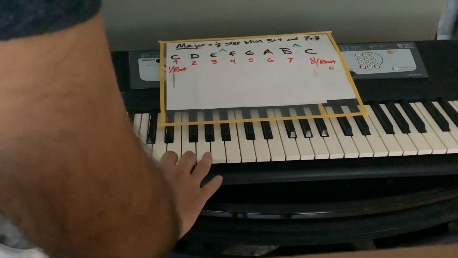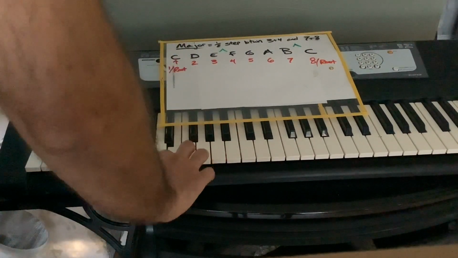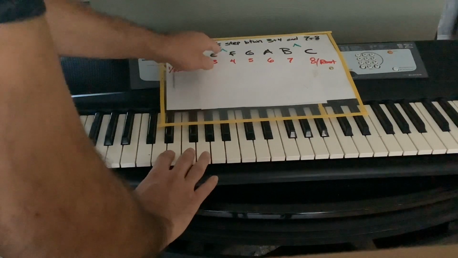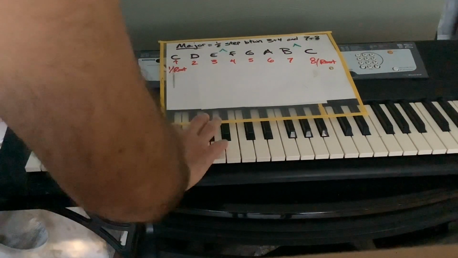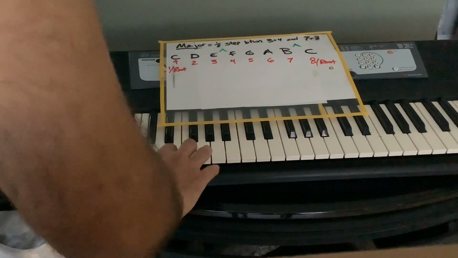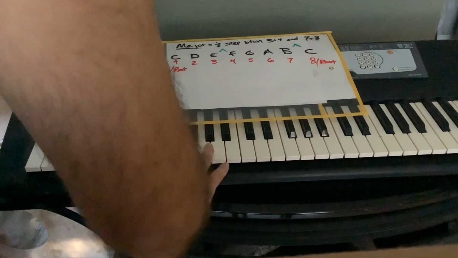Hear that slight difference? That sounds like Jaws to me. That's a half step. But we need a half step between 3 and 4, so that's great. There's no black key to get, so this is a half step. That's Jaws, so we're good so far.